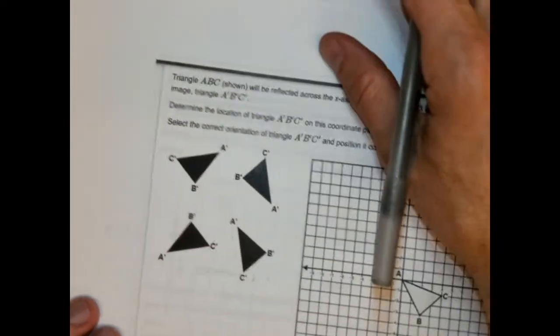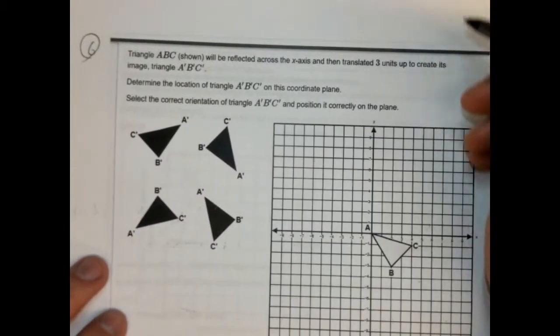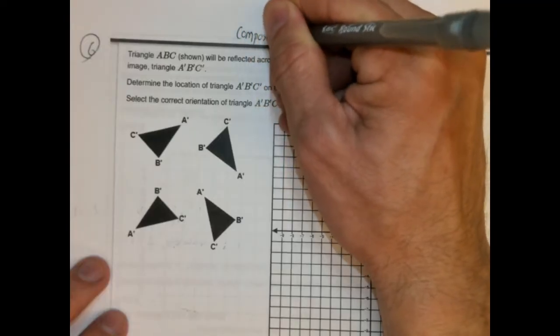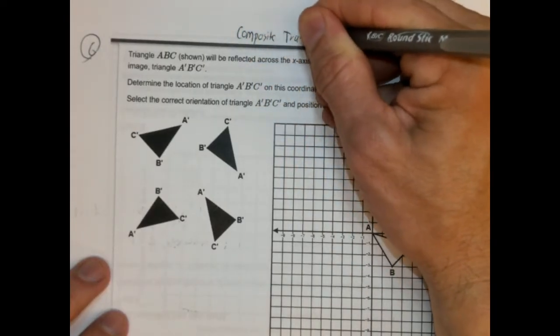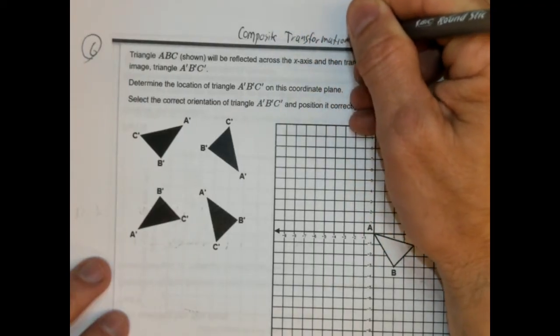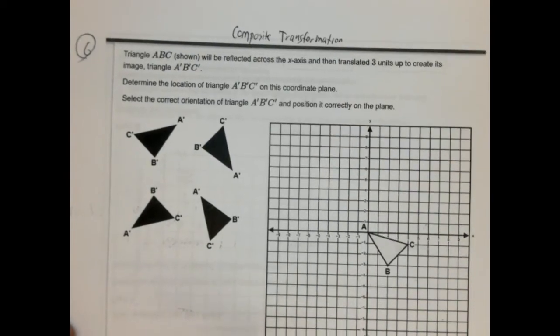Number 6, okay. Oh, I like this one. Okay, here we go. So this is what we call a composite transformation. There's another phrase for it I'm forgetting. Composite transformation, sequence of transformations. You know, there's a few different ways of saying it.